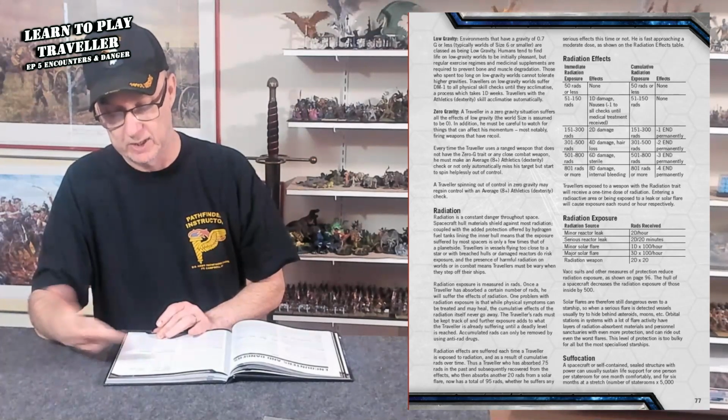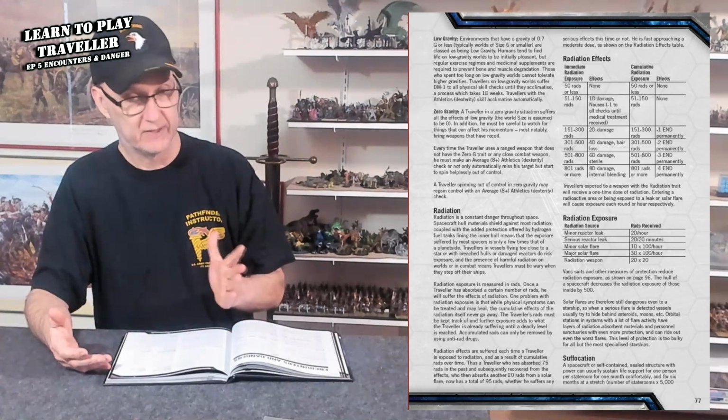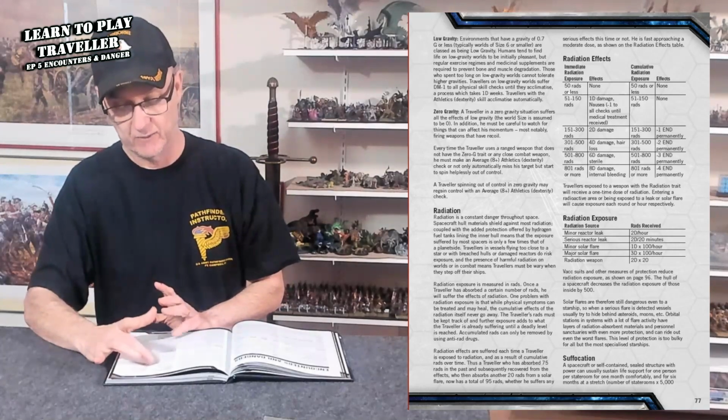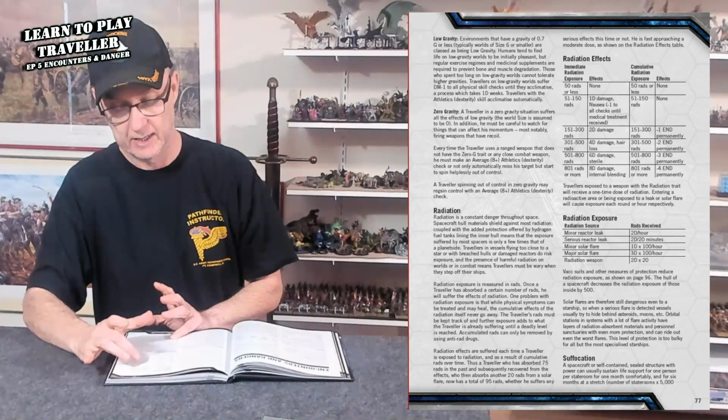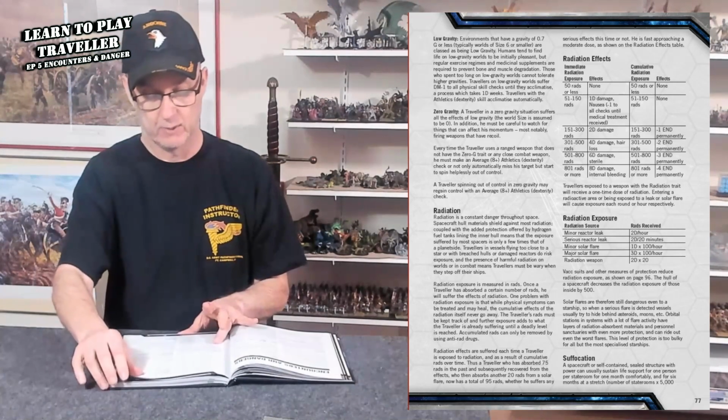Now, if you look here where it says 51 to 150, he's now at 75, and then he takes another 20. That's not a big enough threshold to put him into additional damage in the same category. You have to take somewhere between 50 and 150. Radiation can get pretty bad.